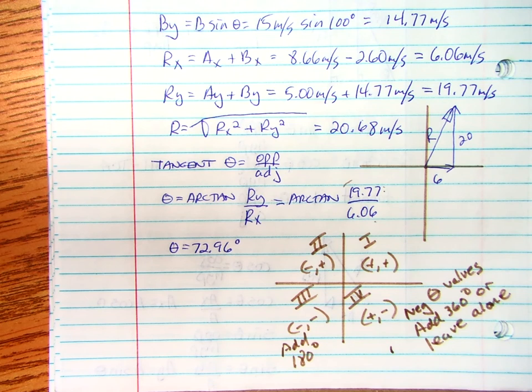Now, getting back to the second quadrant. For any vector that belongs in the second quadrant, your tangent function is going to tell you that it's in the fourth quadrant, because it can't tell the difference between vectors in the second and fourth quadrants. So it defaults to the fourth quadrant.